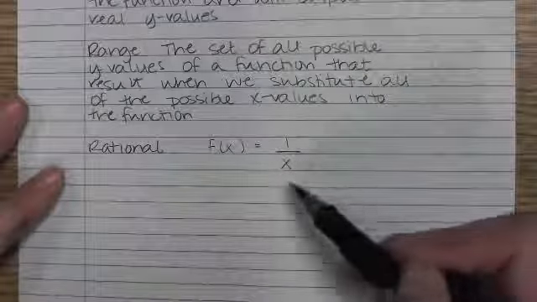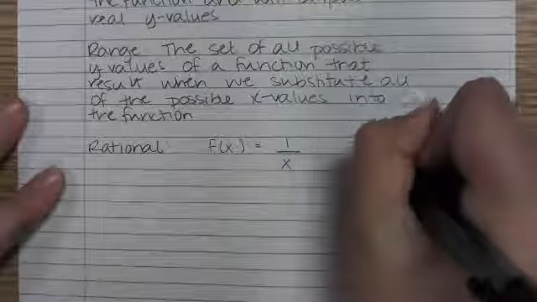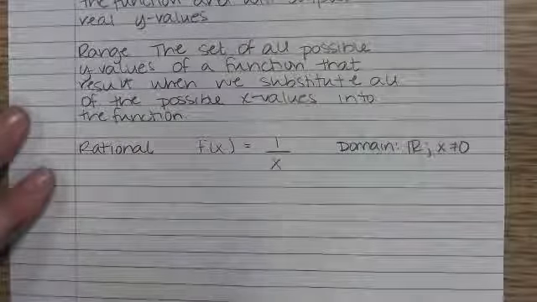And if you guys remember, we can't have 0 on the bottom of a fraction, so if I was to write the domain for this, there's a few different ways I could write it. I could say all real numbers except for 0. I can't have 0, but I can have anything else I want. That would be the set notation.